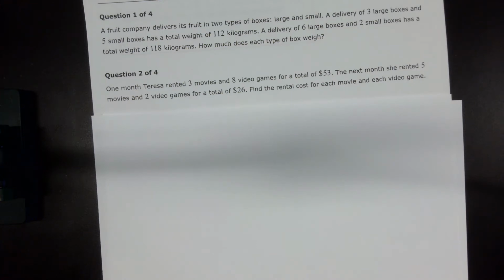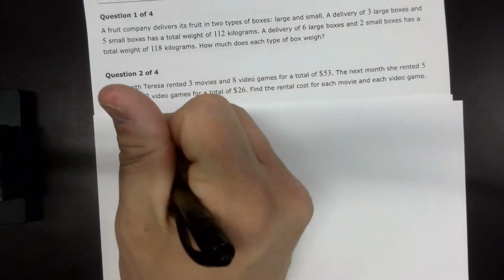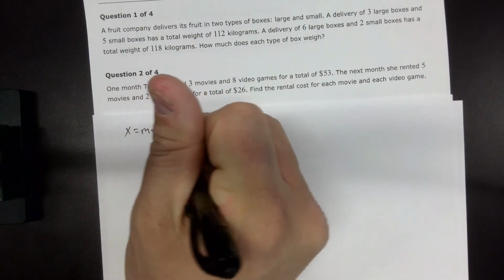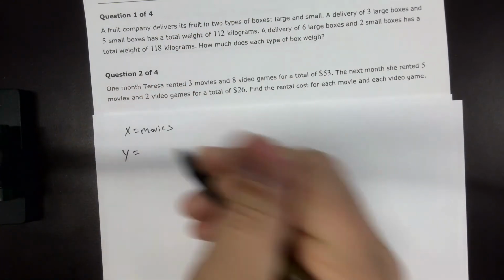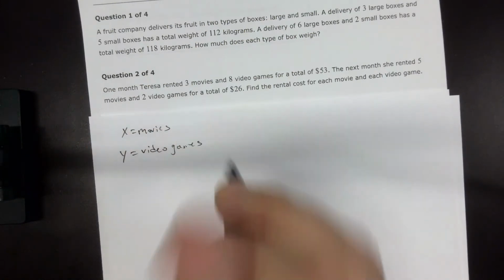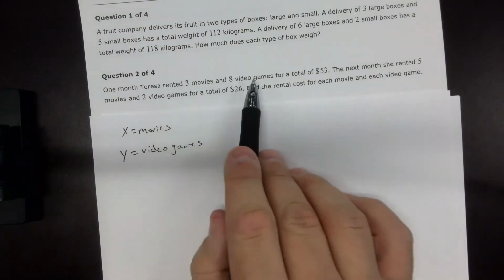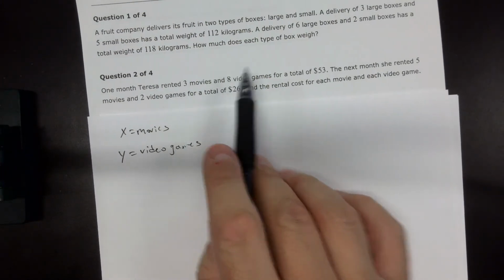So two things, right? Two things and how they relate together, usually about cost or weight or something like that. So I'm going to say that my x is movies. You don't need to write down this one. And my y is video games. I always just say the first one they say is my x, and the second one they say is my y.